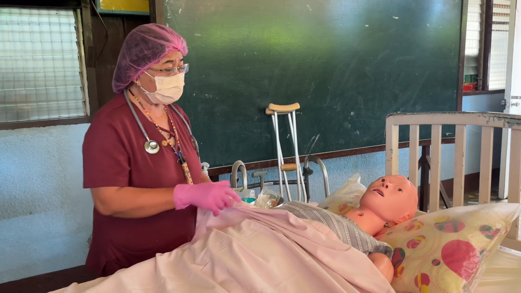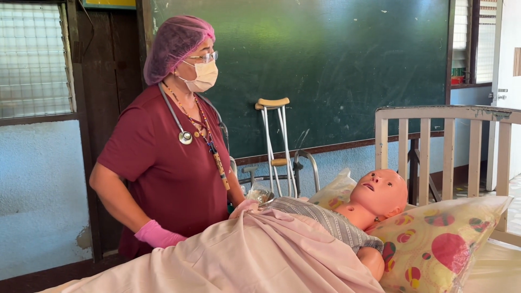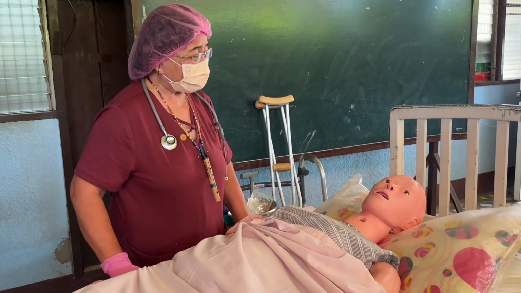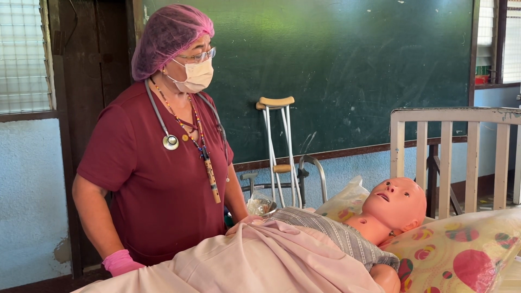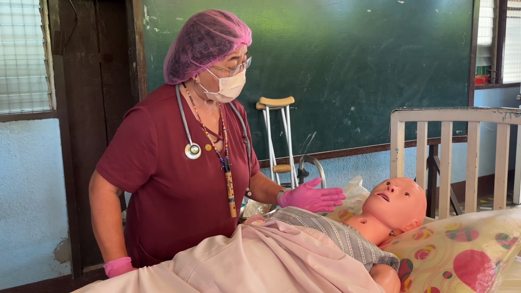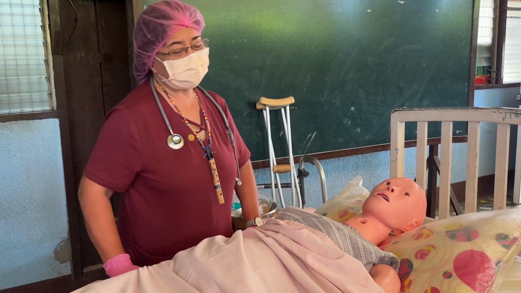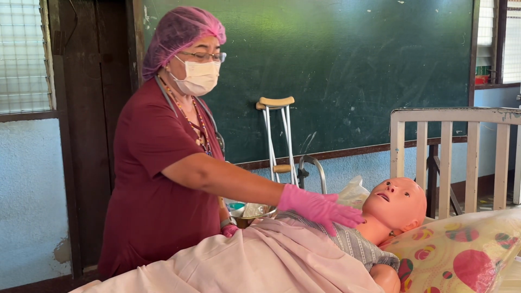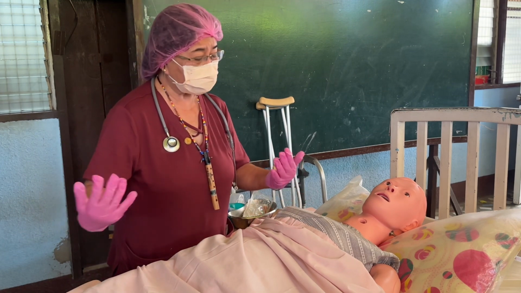Ma'am, I'm going to insert a nasogastric tube through the doctor's order because you are very weak in eating your food. So to avoid malnourishment, you have to eat through the tube passing through your nose, mouth, and going to your stomach. Is it okay for you, ma'am? Yes. Okay. So, before that, ma'am, I'm going to check the vital signs. Okay, everything is fine. Then, I'm going to raise the side rails and lock.